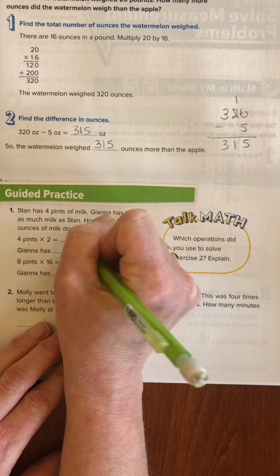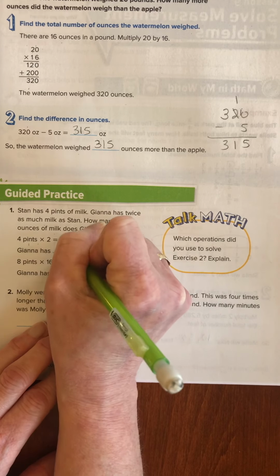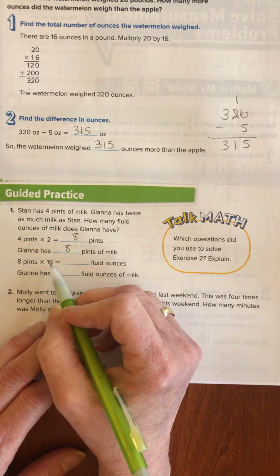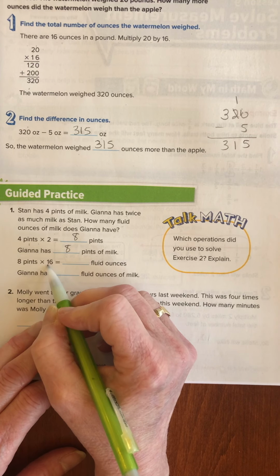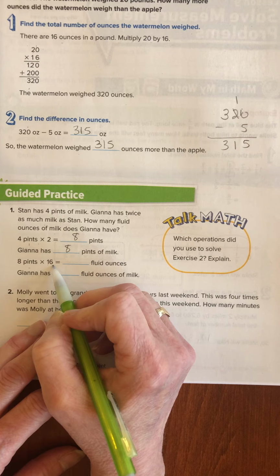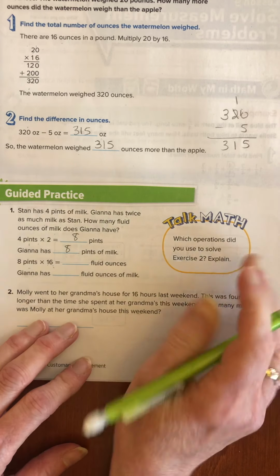Okay. So fill in the 8 here. And Gianna has 8 pints of milk. Okay. There are 8 ounces. I'm sorry, there are 16 ounces per pint. Okay. So to find out the total number of ounces, you have to do 16 times 8.